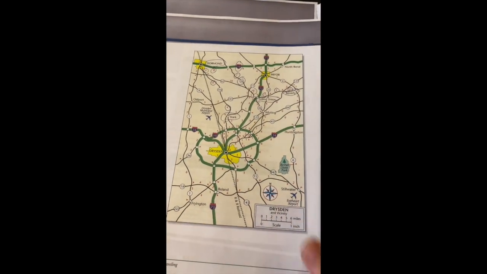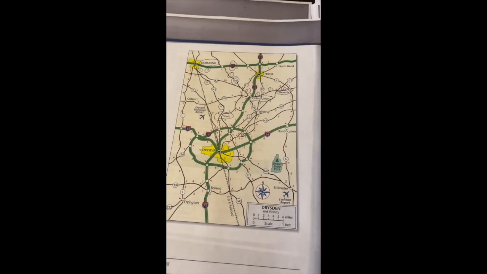But if you do choose to do it and you have a ruler, then you can definitely measure the distance in inches between one town to the next, and then multiply it by 6 to get your answer. So, we're going to go ahead and skip over Lesson A then. Just a reminder, that is extra credit.